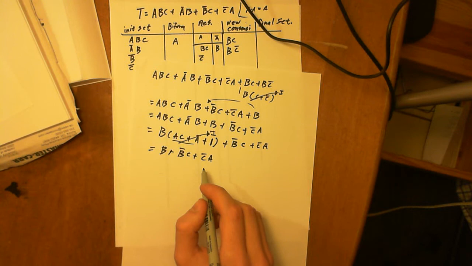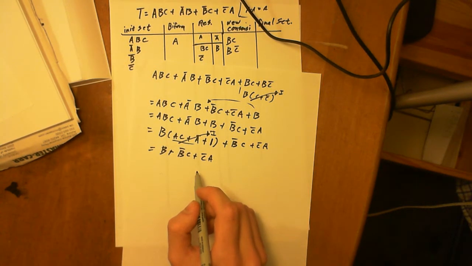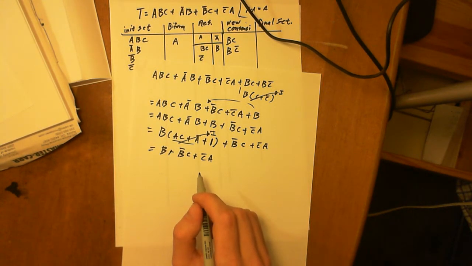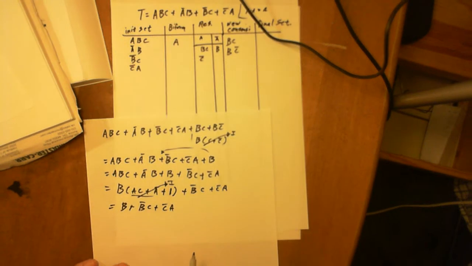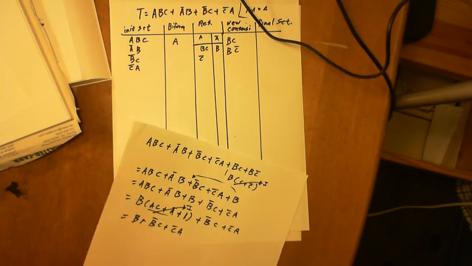If you screw up with your factoring or your simplification, it doesn't matter because it'll eventually all work out. You might have more steps, definitely, but you'll eventually get to the right answer.